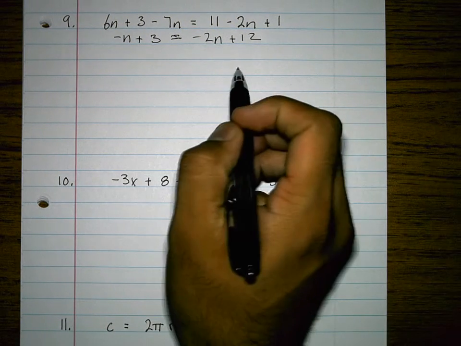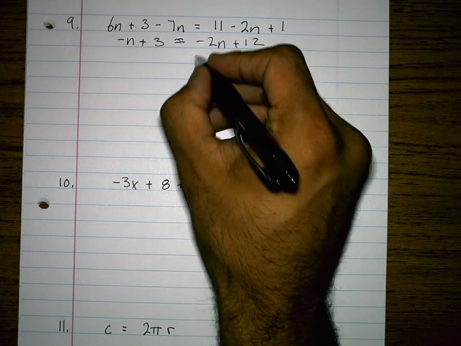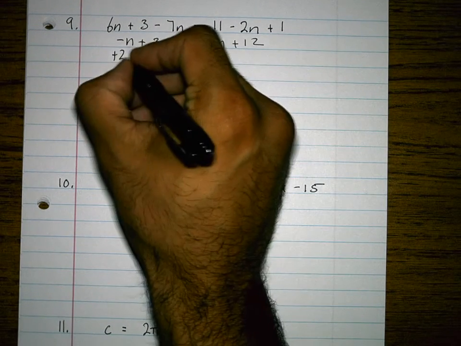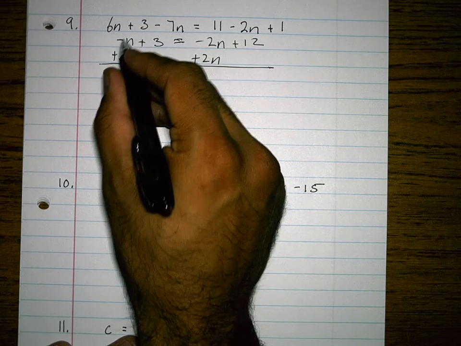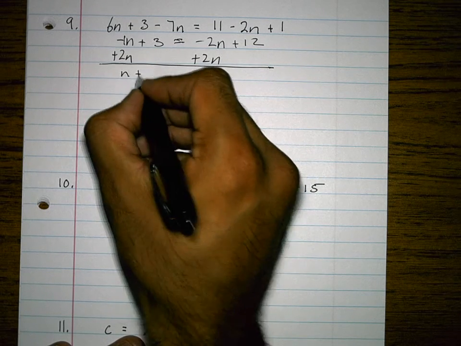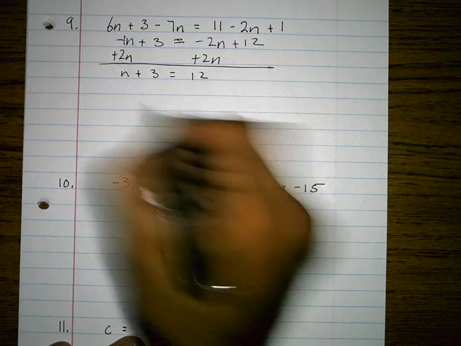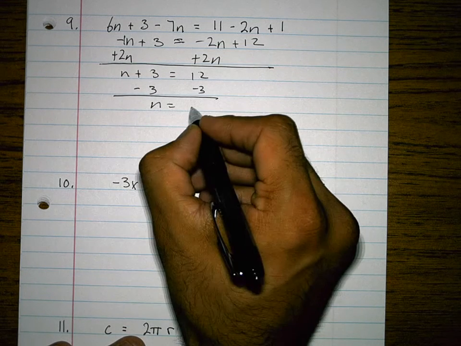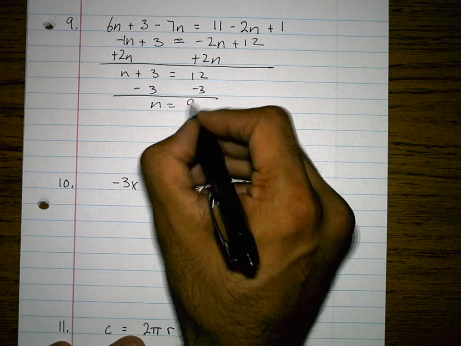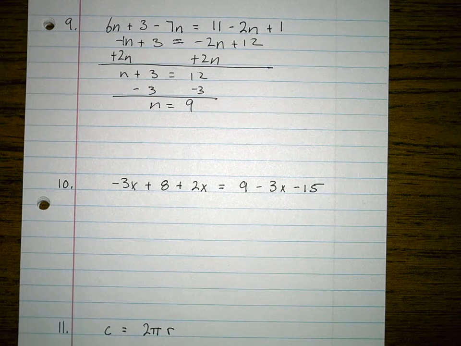So now I've got variables on both sides. So I want to get the variables on the same side. That's my first step. So I'll move everything to the left. And then this is the negative 1 right here. So this is n plus 3 equals 12. Subtract 3 from both sides, and n equals 9. Okay.